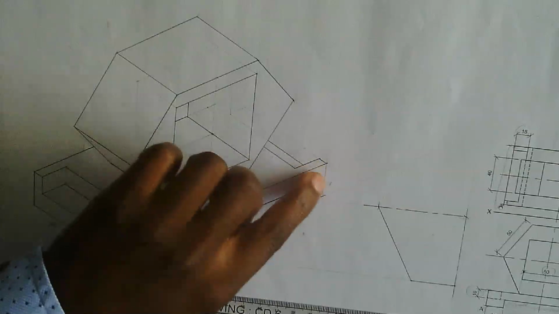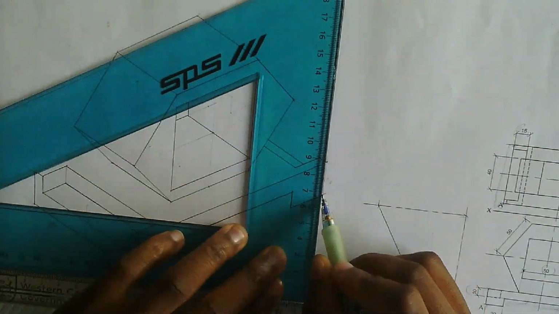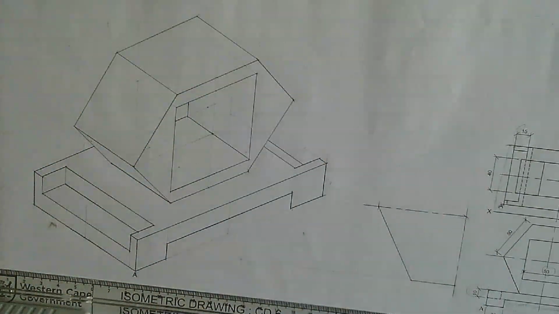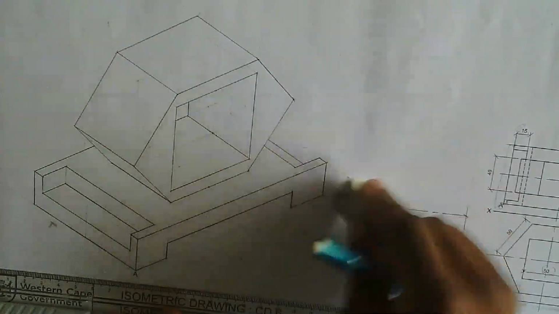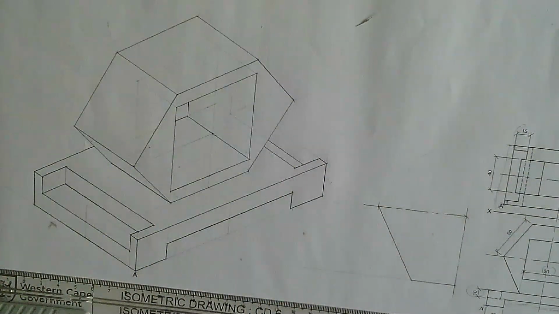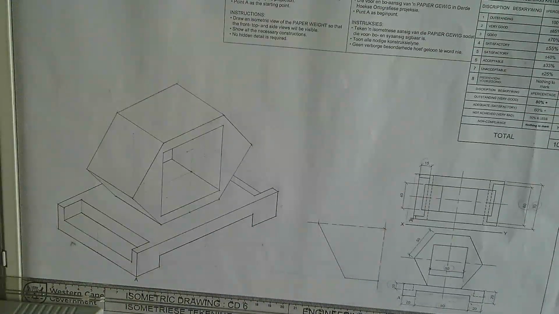Let me do that line there with a dark line also. There we go. Then I can add this, add stuff. That is how you're going to finish up your isometric drawing. That's how it's going to look like.